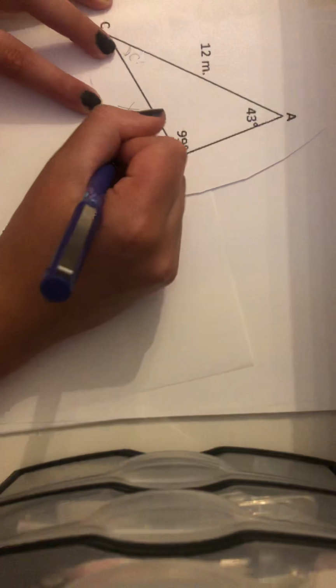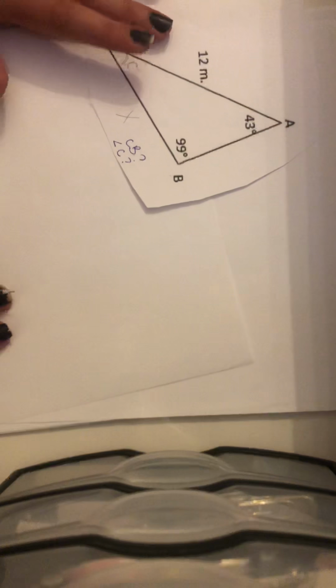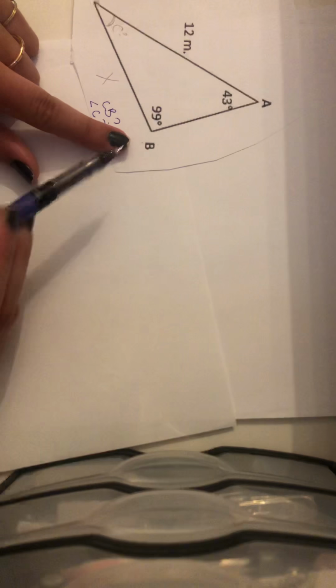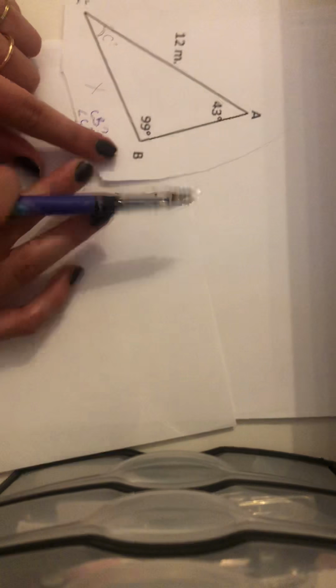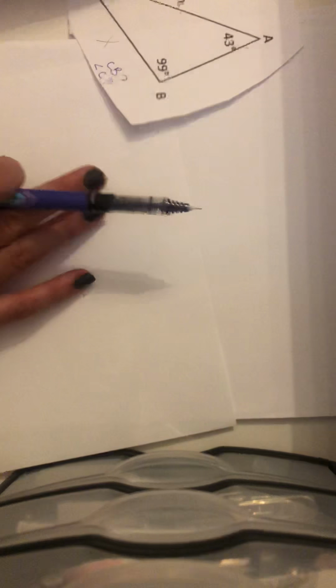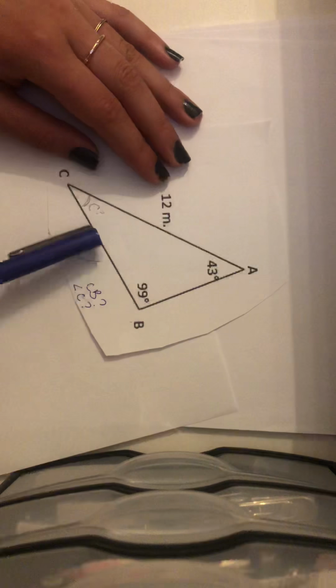and angle C. To start, we're going to do what we know. We have 99 degrees, and we also have its side length measure across from it, given to us. So we're going to use that. Sine 99 degrees over 12 equals, now we're looking for CB.